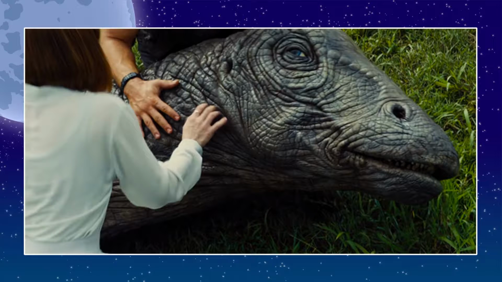Okay, we have a dinosaur. Jurassic Park. Is that Bryce Dallas Howard? This is Jurassic World. Oh, so that's Chris Pratt. That's Chris Pratt. Muscly arm. I aspire someday to have veins.